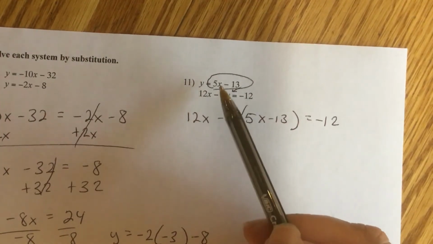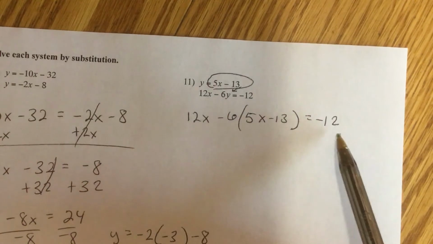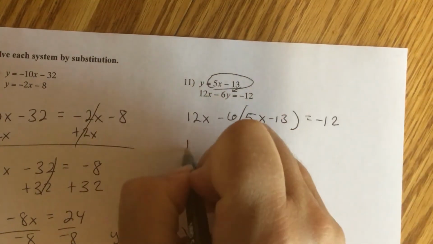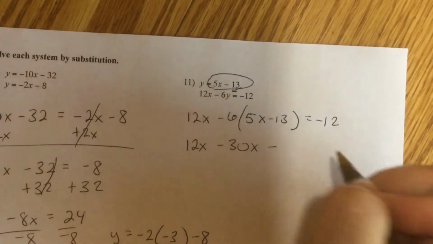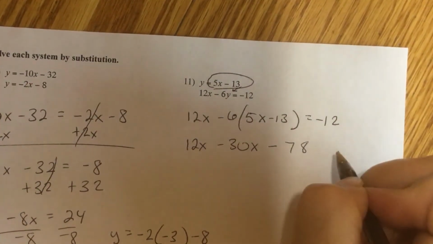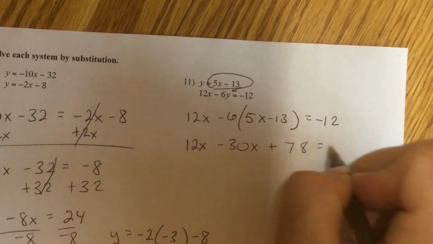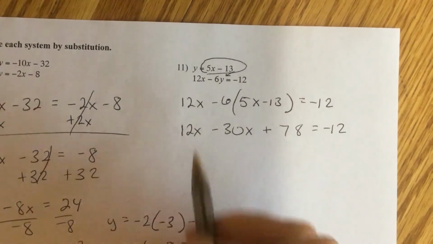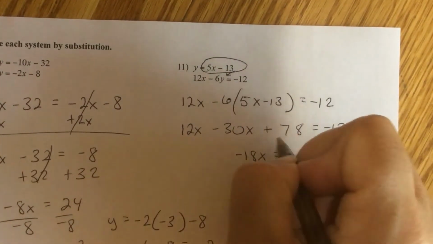These two equations both had an x and a y in them. When we put this into the other equation, now everything is x. So you just need to simplify. 12x minus 30x minus 18, and then 6 times 13 is 78. And it would be a positive. A negative times a negative is a positive, equals negative 12. So put this together. That gives you a negative 18x.